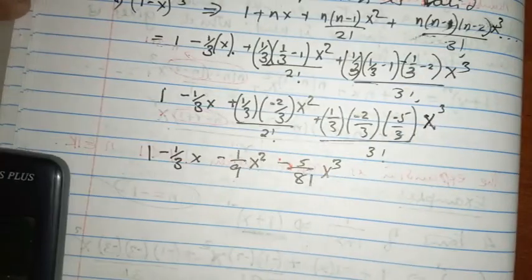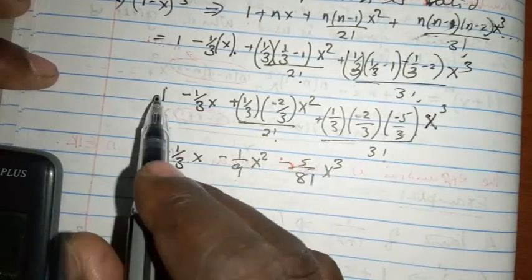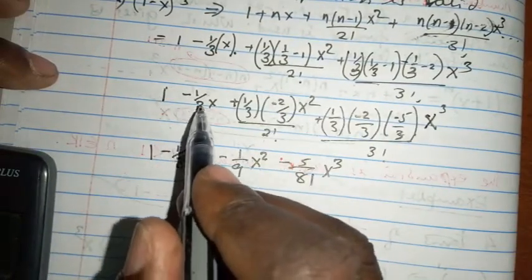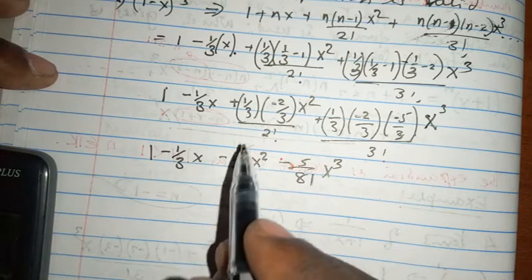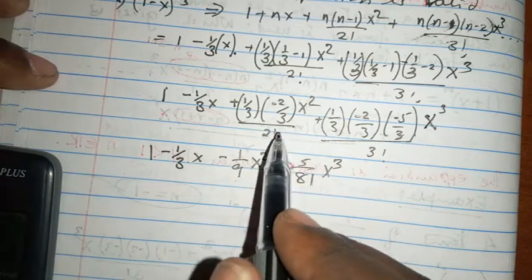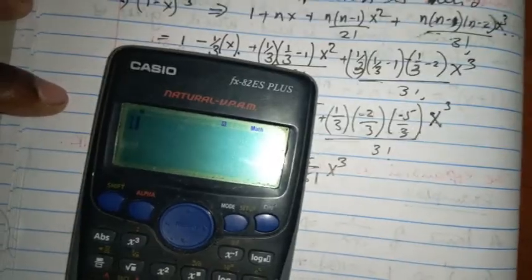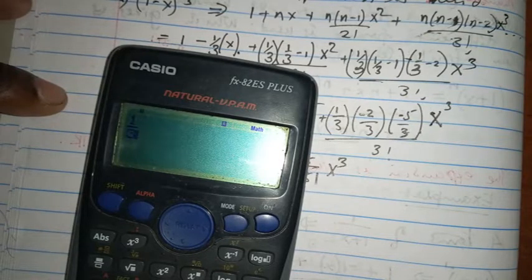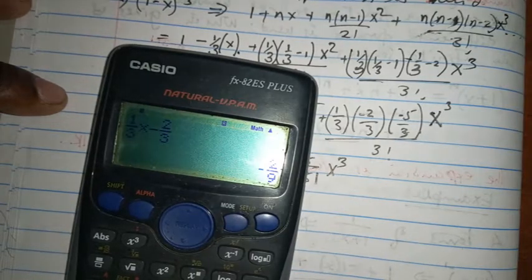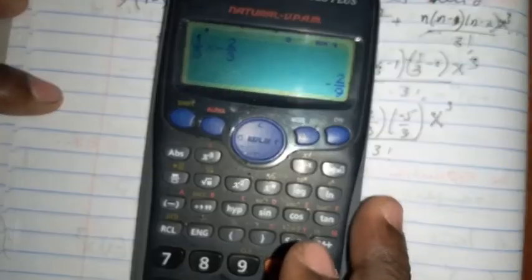All we need to do is now clean up this one, and a 1 remains 1, minus a third x remains minus a third x, but there is something to do with a third times minus 2 over 3, which is equal to minus 2 over 9.